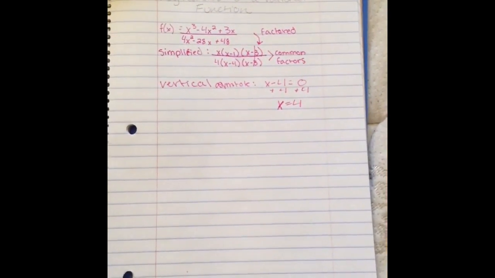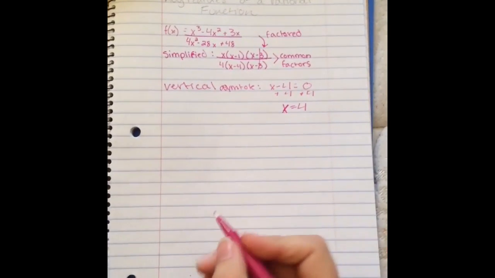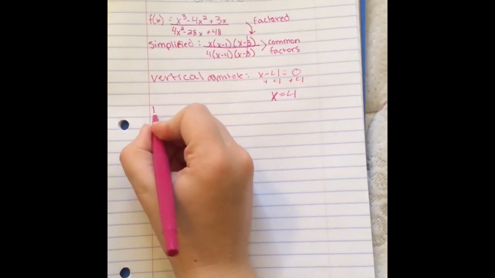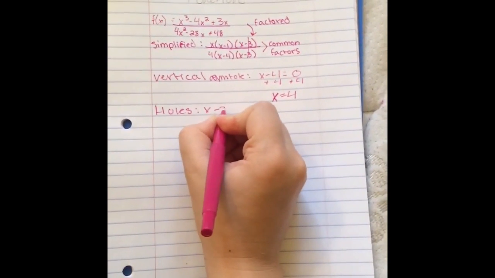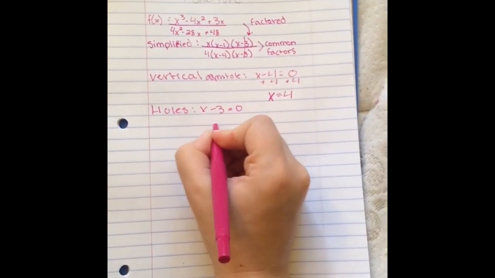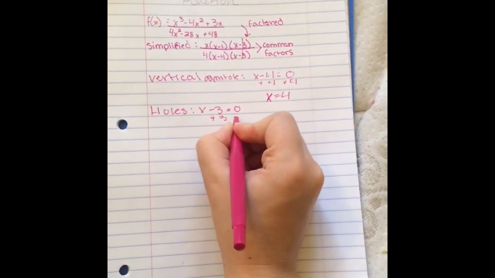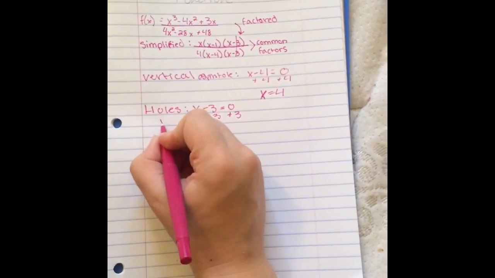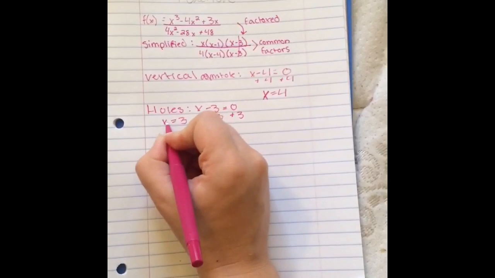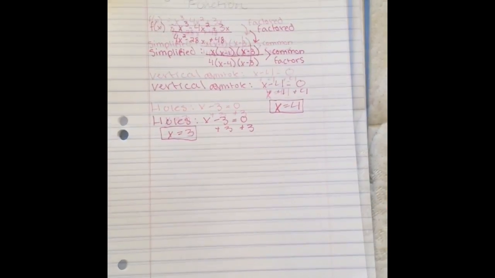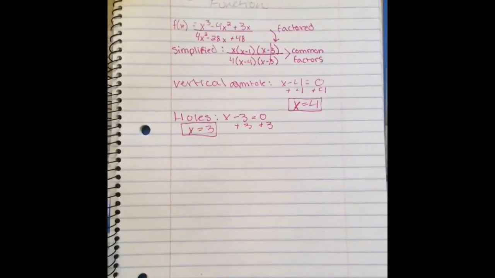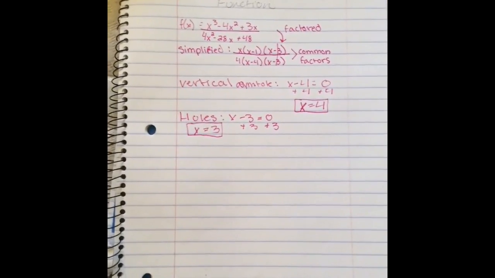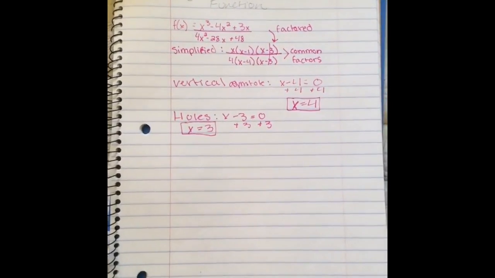Now, the terms that we simplified, x minus 3, will become our hole. So at x minus 3 equals 0, to solve again, you will have a hole at x equals 3. Now, a hole is a specific point, so we have to find the would-be y, as the hole is not actually there, but we have to see if it actually exists.